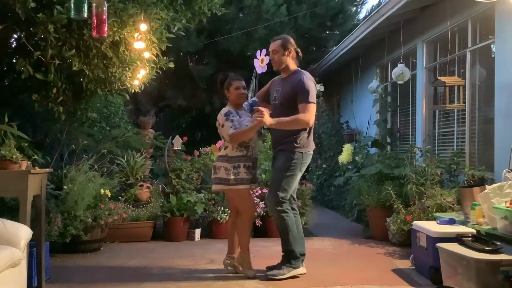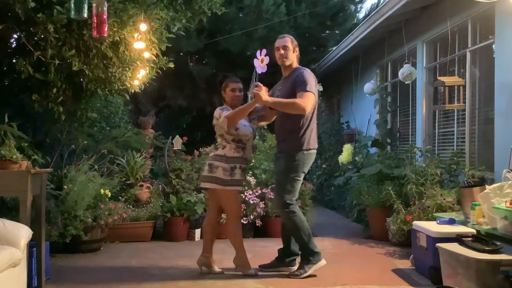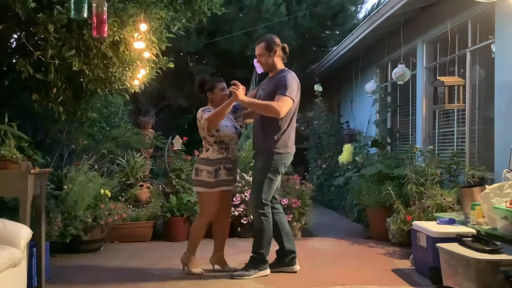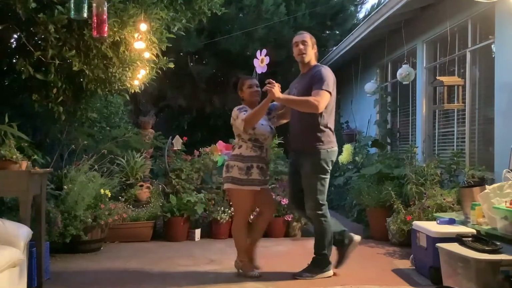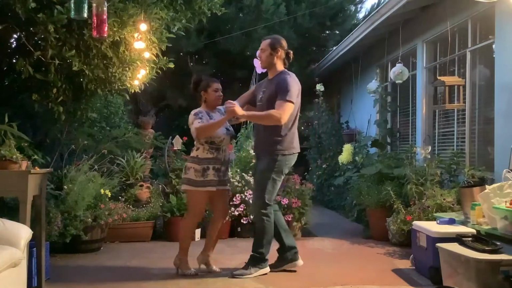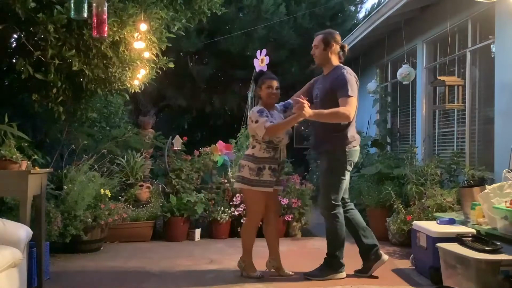Ay, qué linda que tú eres, ay, qué linda que tú eres. Tus labios parecen dulces, pero que nadie se entere. Ay, qué linda que tú eres, la rosa de mi vida.